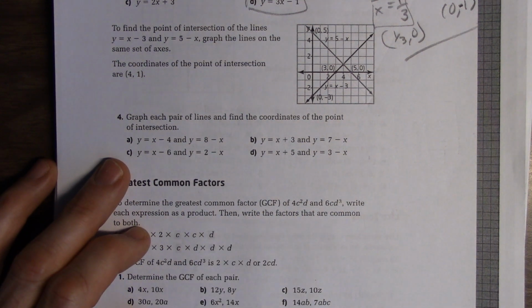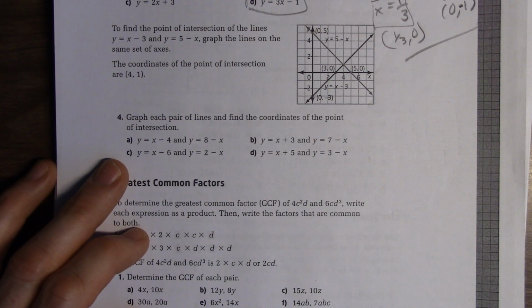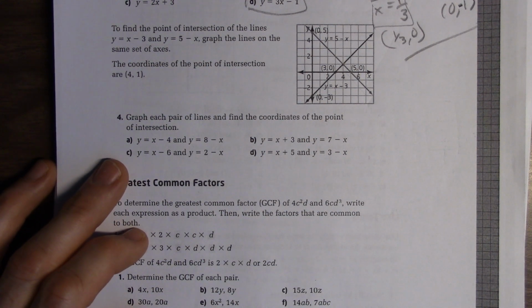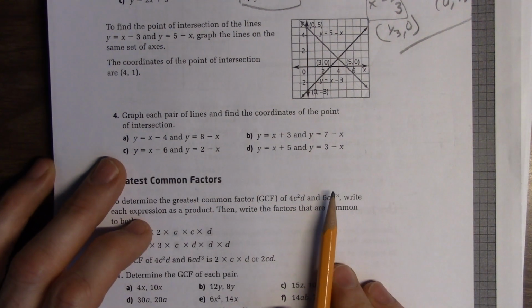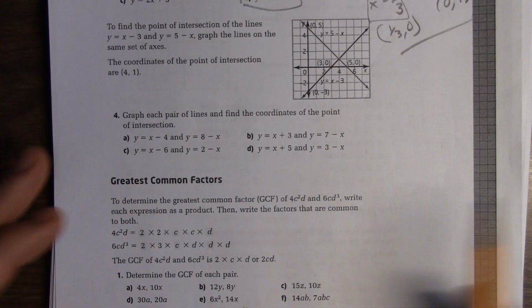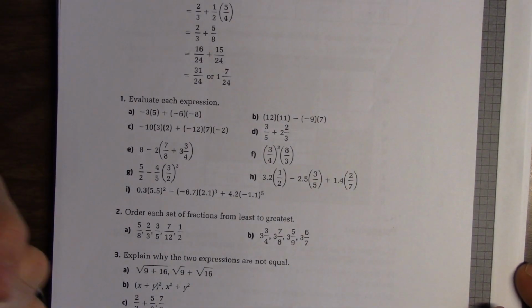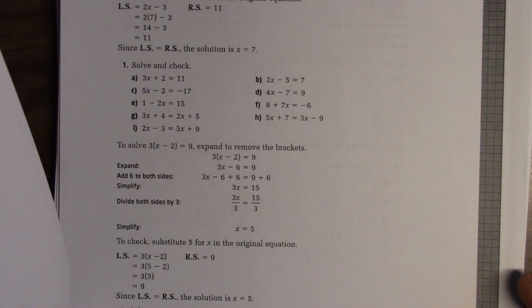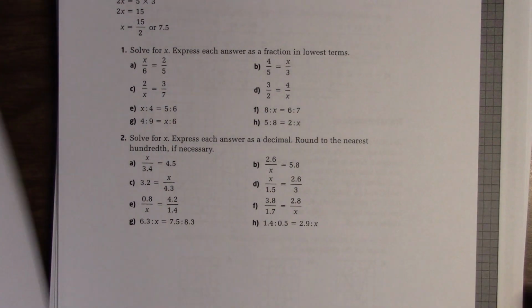Did you guys learn substitution in grade 9? Yes? No? Got double answers? Okay. Another way to do it is substitution. I don't remember what that is. I don't know if we're going to cover it here. Okay. Well, if we don't cover it here, then it'll be in grade 10. I don't see it, so you probably didn't.